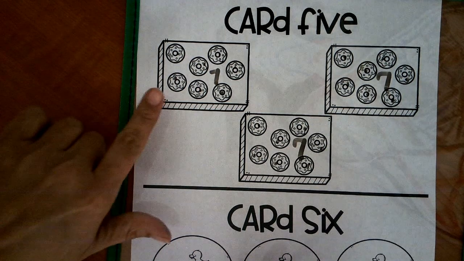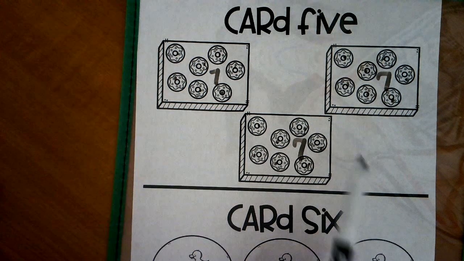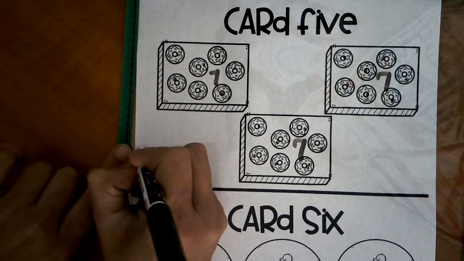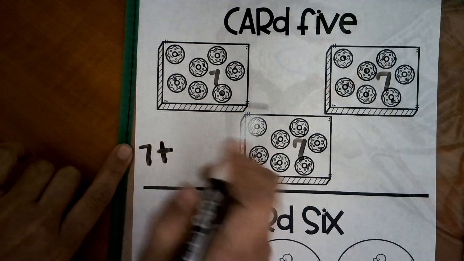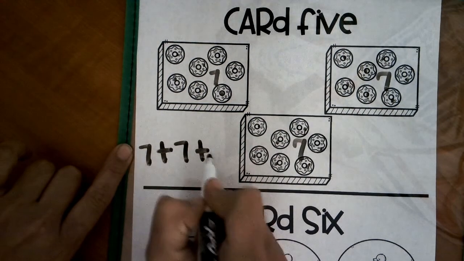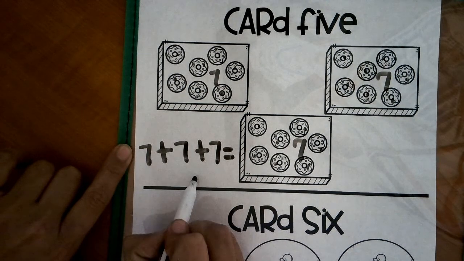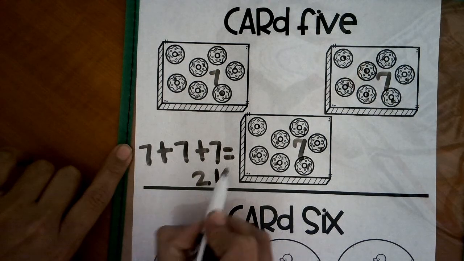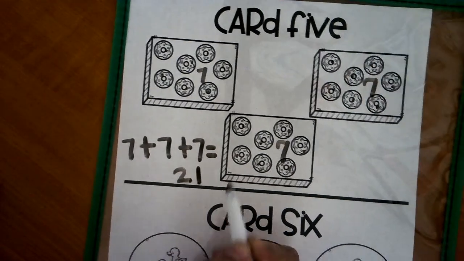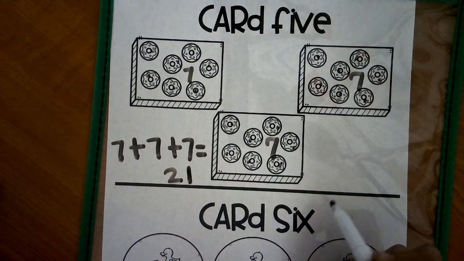So now, after you show your work, you have done your repeated addition. This means 7 plus 7 plus this 7 equals 21. I'm going to write my answer here at the bottom because I don't have space. Okay. I can also write my multiplication sentence.